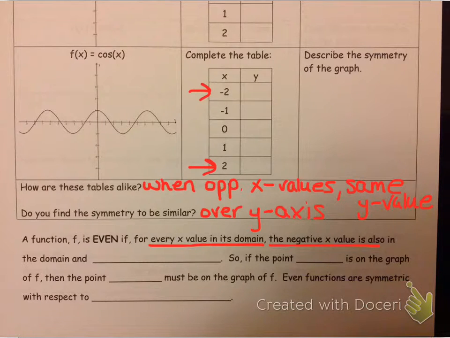And the y value you get when you plug in the negative x, or the opposite x, is equal to the y value that you got for the original x. So if the point (a, b) is on the graph, then so is the point (negative a, b). And that makes them symmetric with respect to the y-axis.